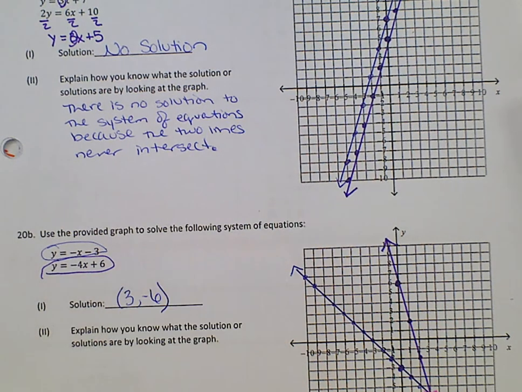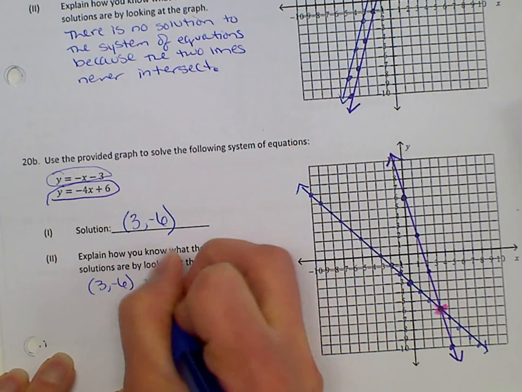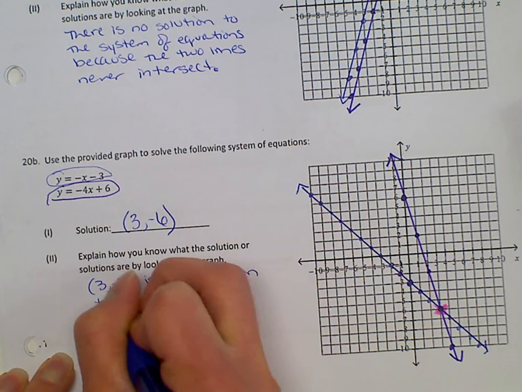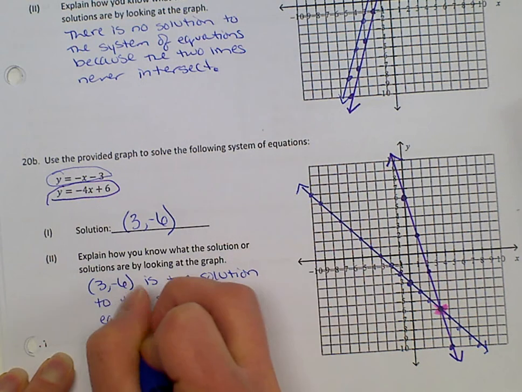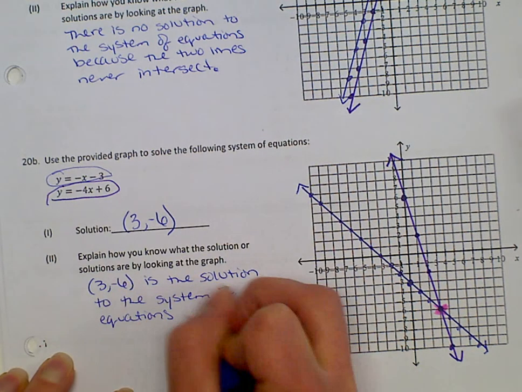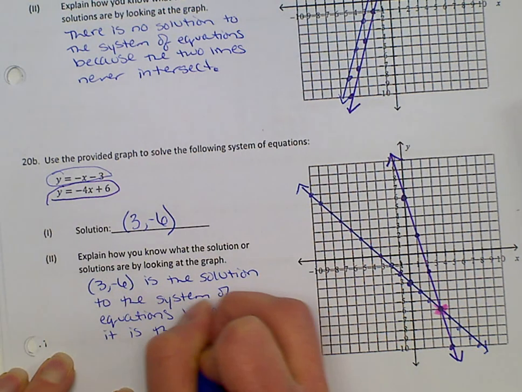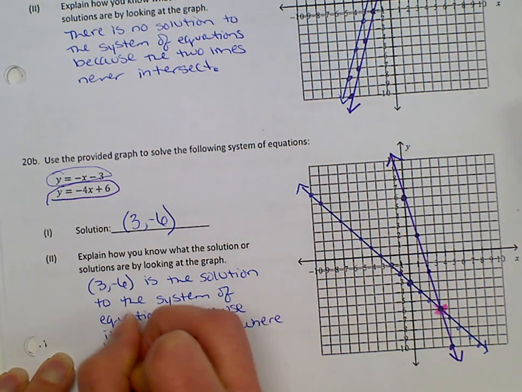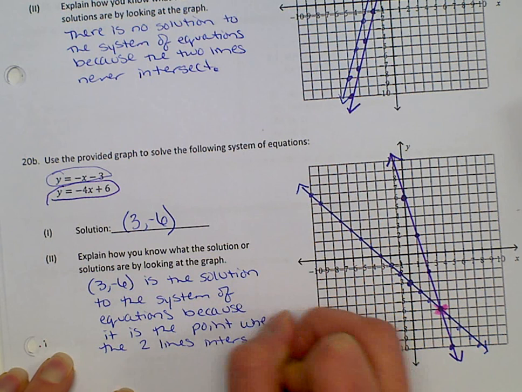Then it says explain how you know what the solution or solutions are by looking at the graph. 3, -6 is the solution to the system of equations because it is a point where the two lines intersect.